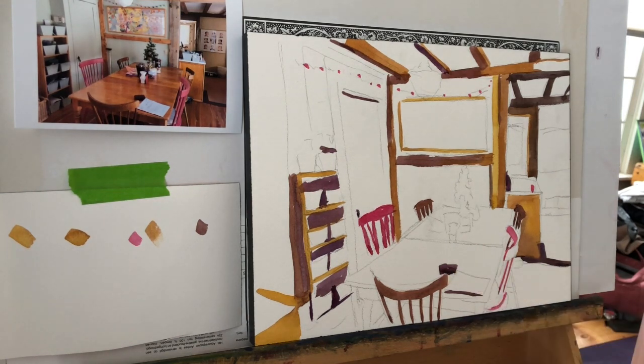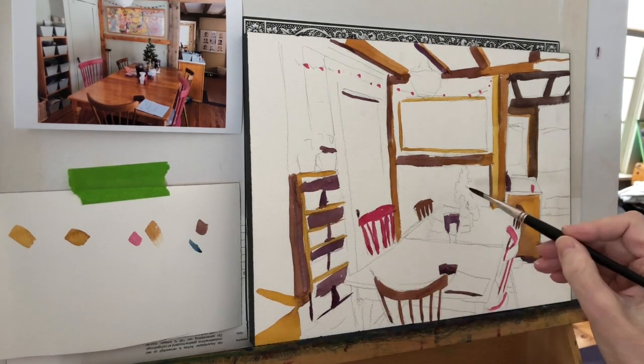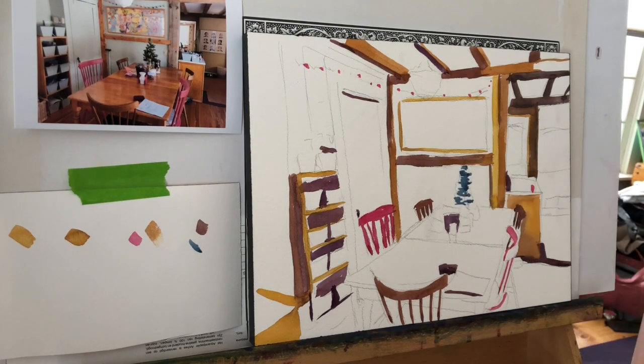I keep squinting my eyes when I look at that photograph. The idea is not to put in absolutely everything that's in the photograph. I need to simplify and become a designer here and decide what are the things that I think are important to include, and what are the things that are not.